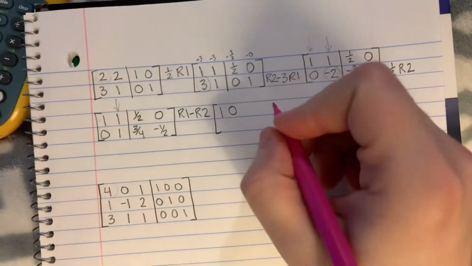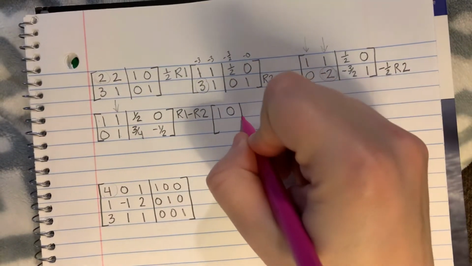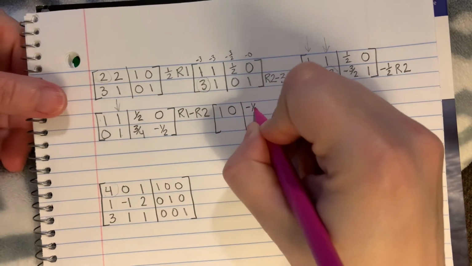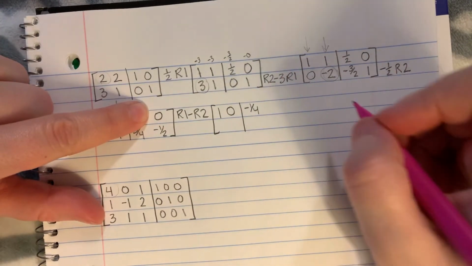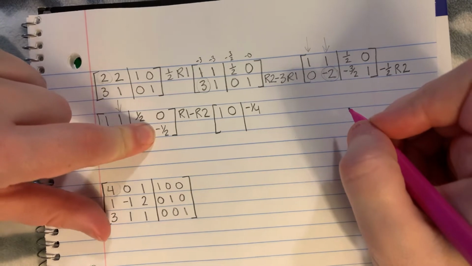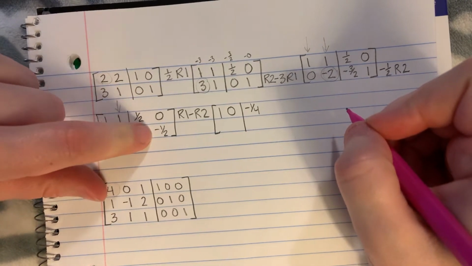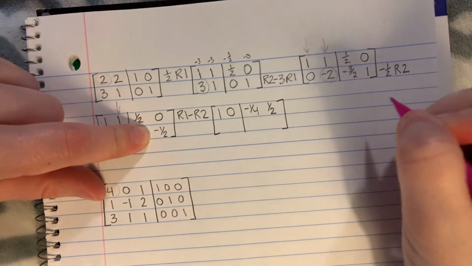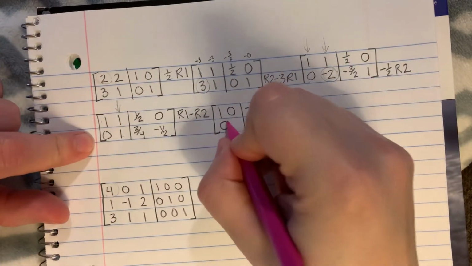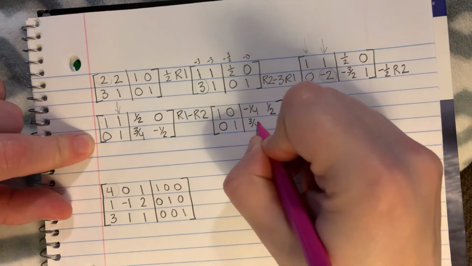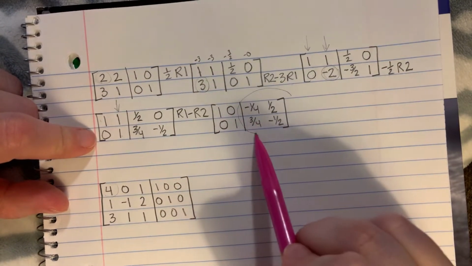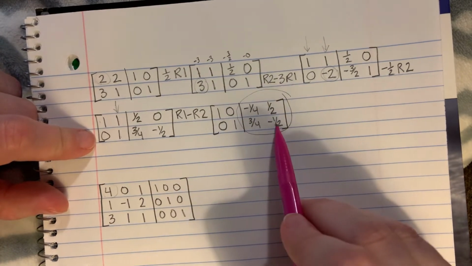If you don't need to use a calculator, that's fine. Just be careful. Don't miss something just because of a calculator error. Okay, so -1/4 on that one. And then 0 minus a -1/2 actually makes that a +1/2. So be careful with your signs also. Okay, and then my bottom row stays the same. So my inverse is -1/4, 1/2, 3/4, -1/2.